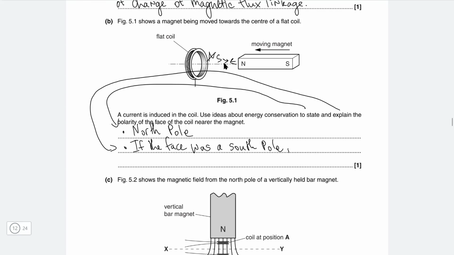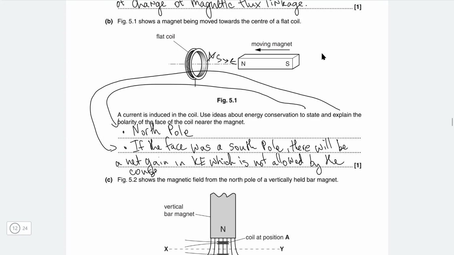So if this was a south pole, there will be a net gain in kinetic energy, which is not allowed by the conservation of energy. And this is why this face here has got to be a north pole.